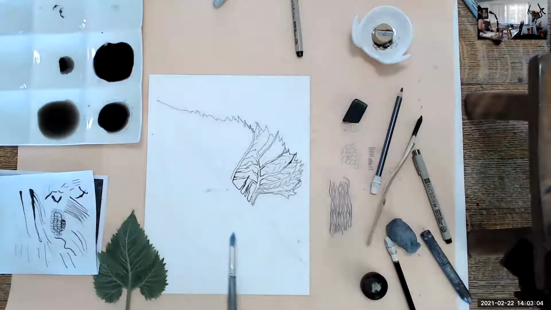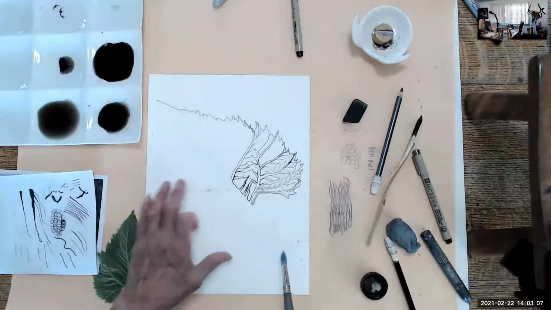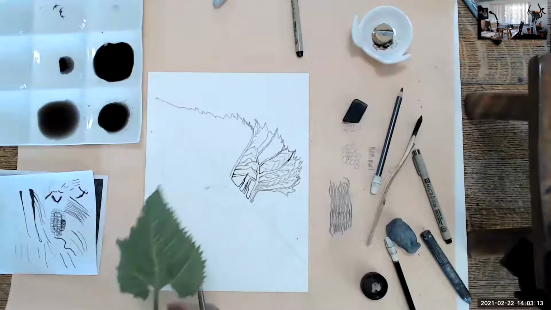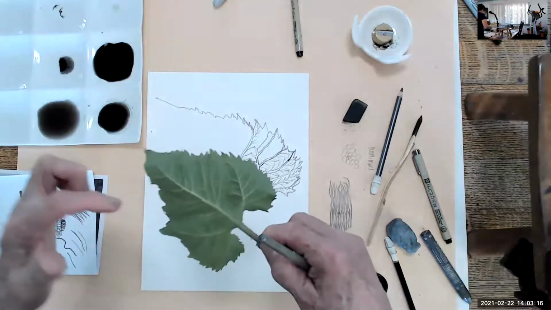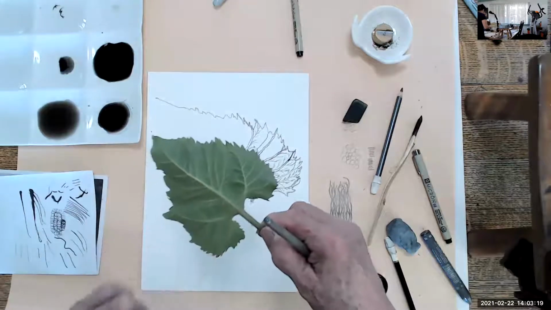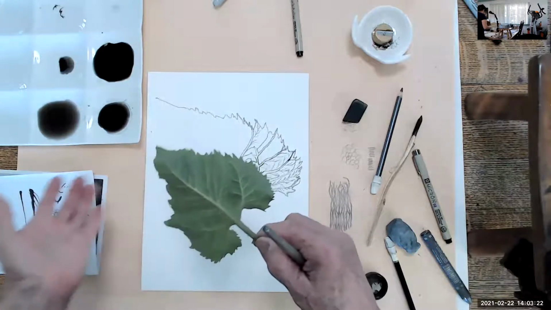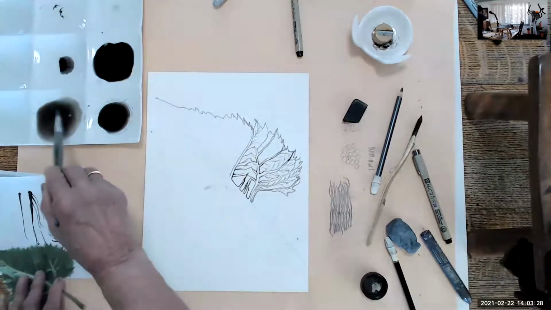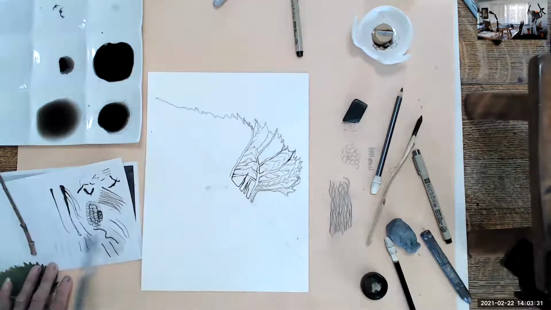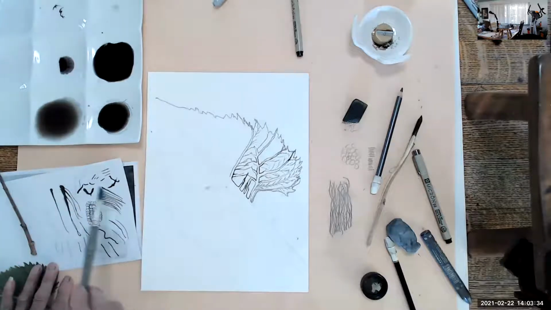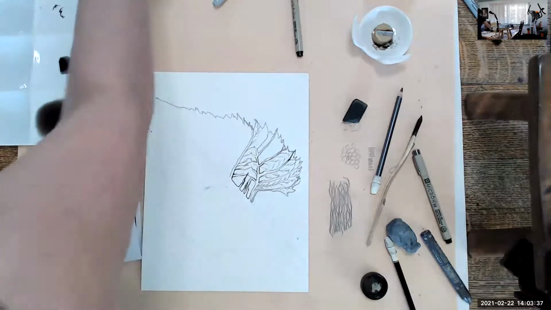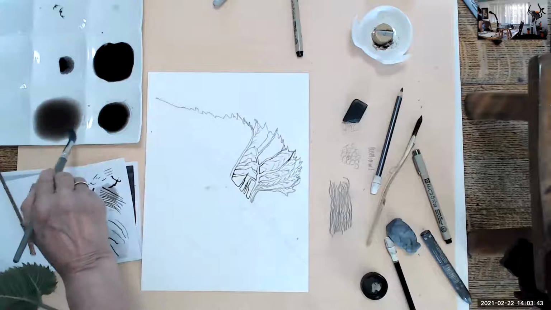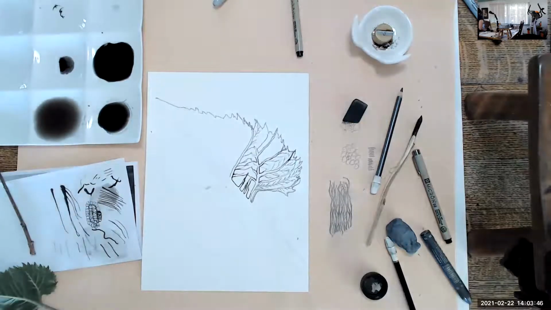So now I can see here where I have some of these lines drawn for the veining coming out. If I look at this leaf, I can see that where it bends, there's shadows. So I can show you how to put in a few of those shadows. You always want to test on paper. So that's pretty light value, but I could get an even lighter value to start with.